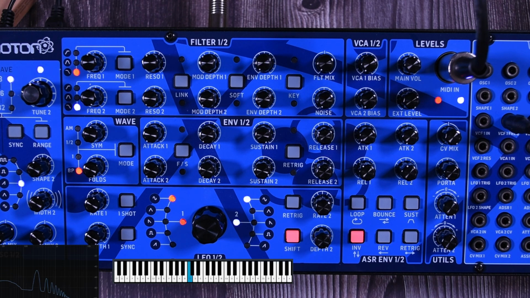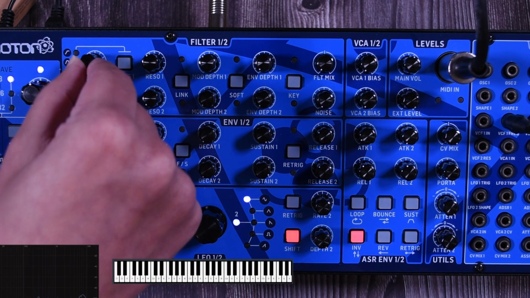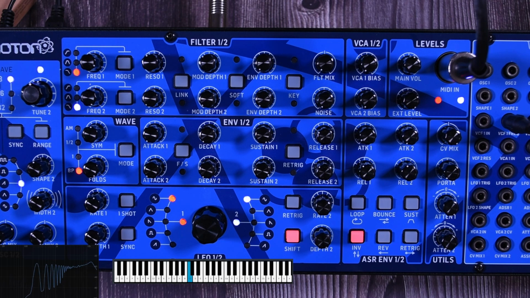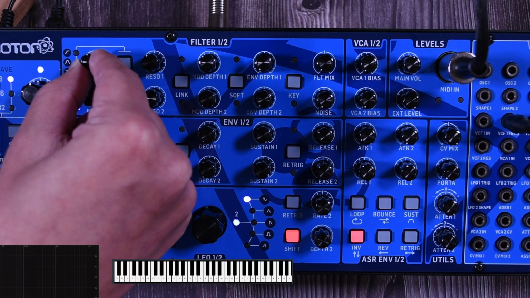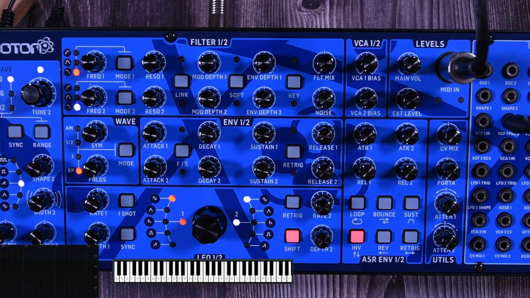So if I play it, we almost get kind of a click, and then it goes back. So maybe it's a good idea to have it up, and then we get, again, a different modulation. A lot of synthesizers can invert the envelope, and this is what you can do with this one.